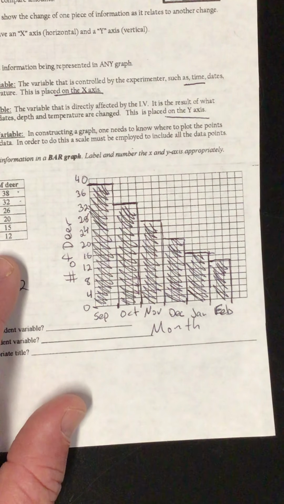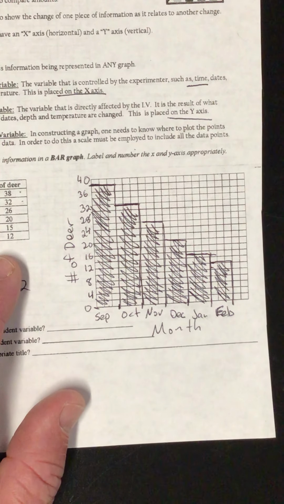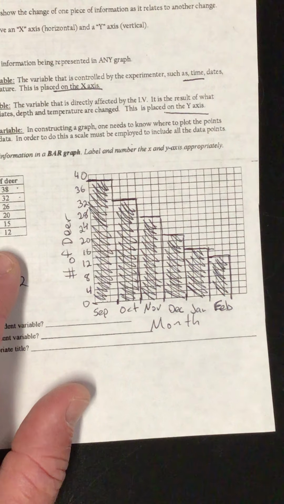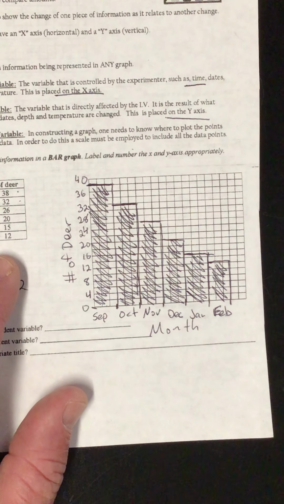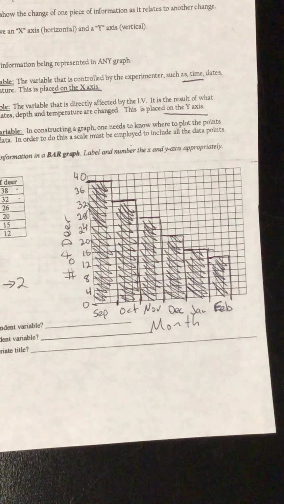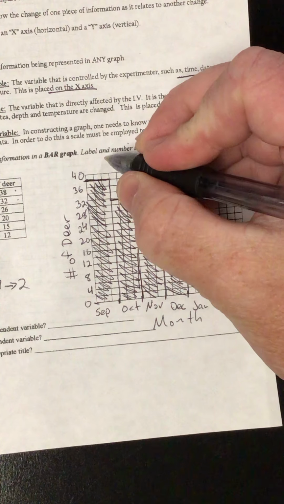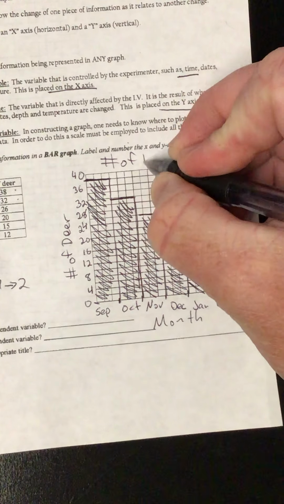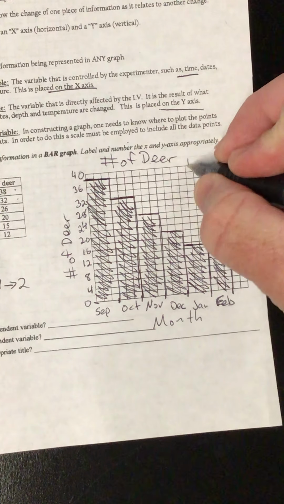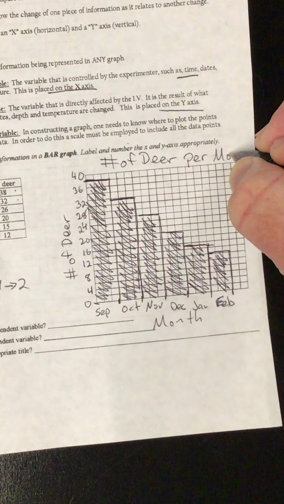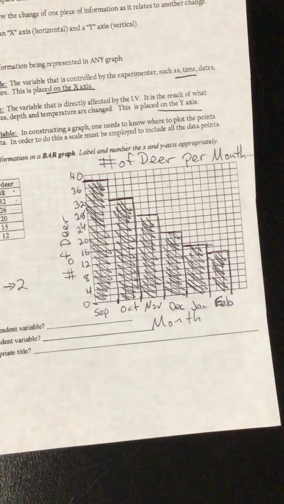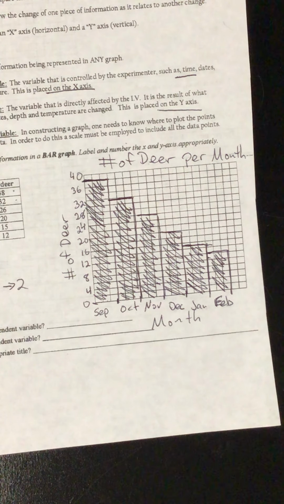All right, we got the scale, got the units, labels. Oh, what did we miss? What did I forget? What's missing from my graph? The title. I do not have a title. Number of deer per month. So we must have somebody going out and counting the deer out in their field every month. Something like that.